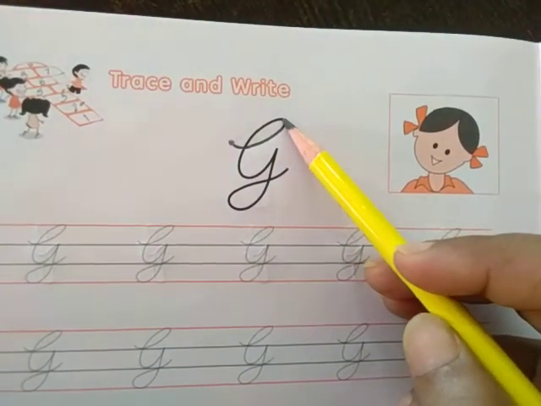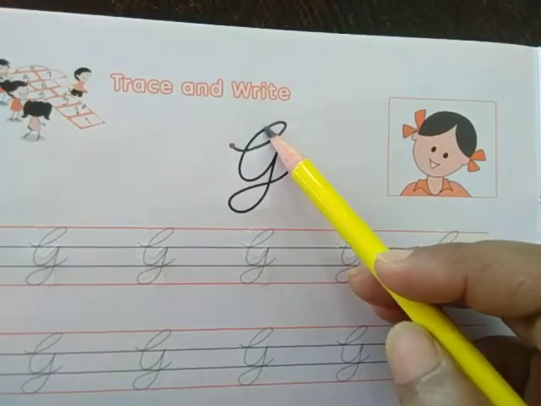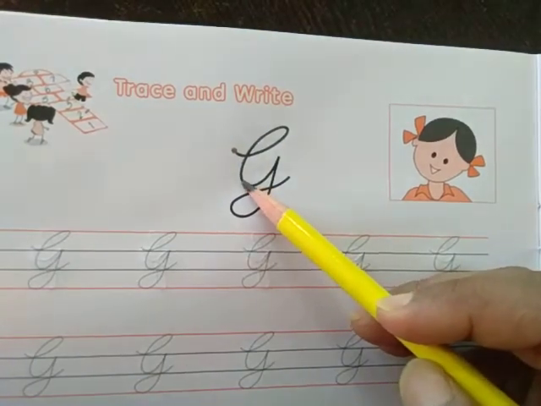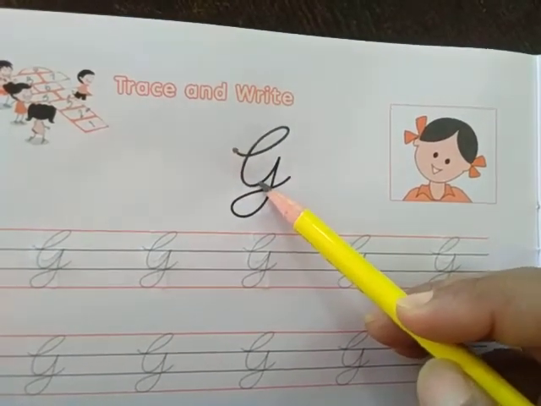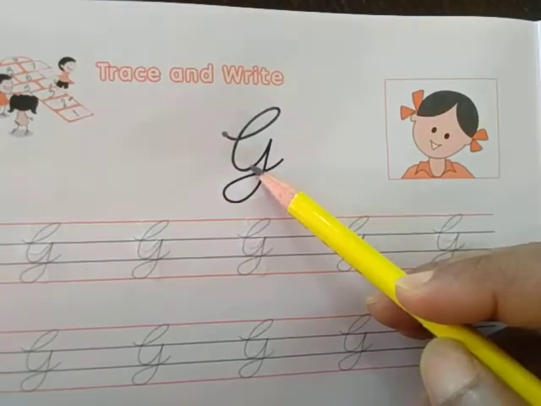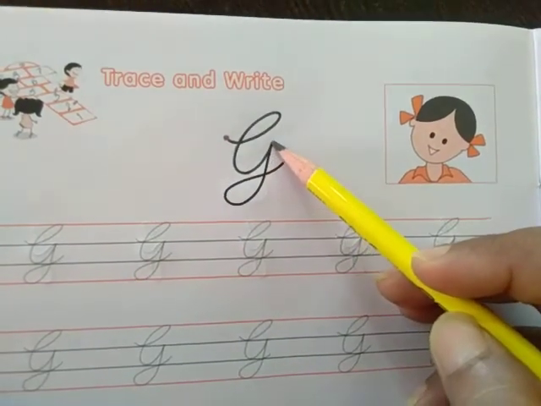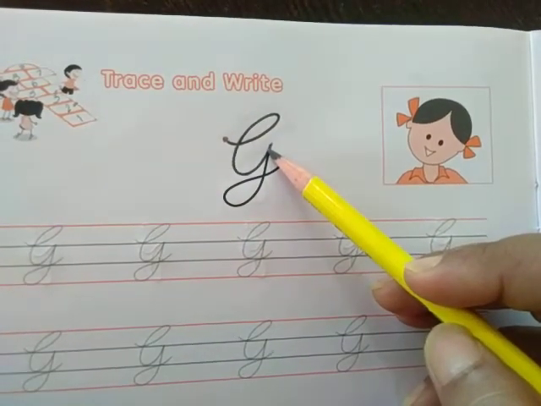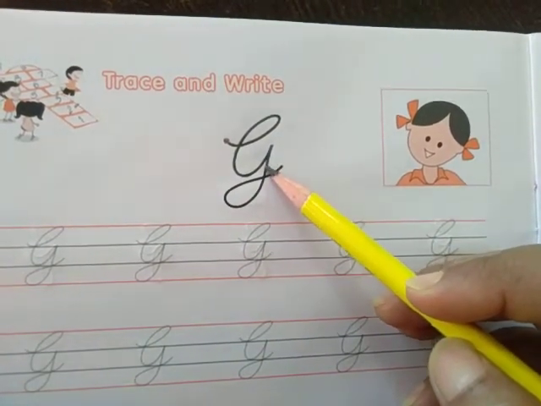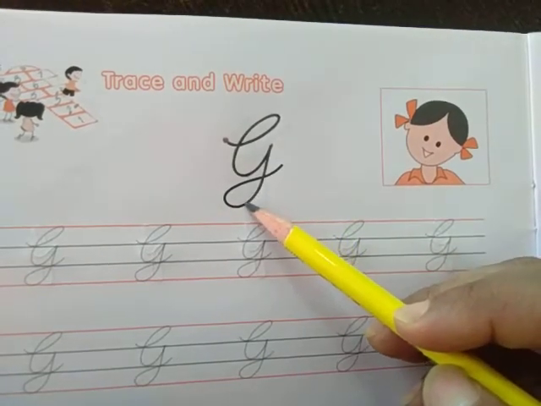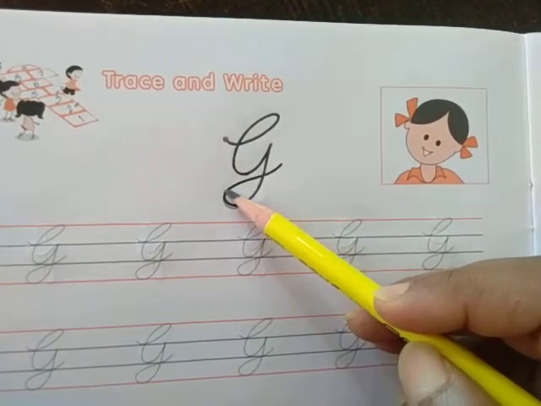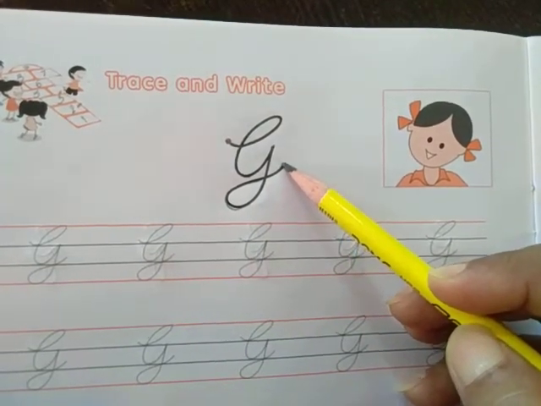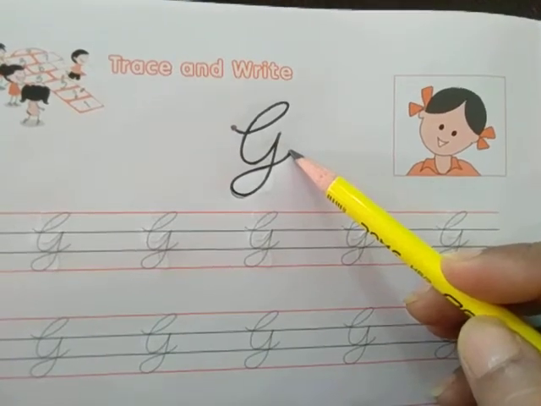Reaching here, you have to take a left curve like C, isn't it? From here you have to drag your pencil a little up, and as you write letter Y, letter J in small, just like that you have to go. Reaching here you have to go a little up, and here capital G is done.